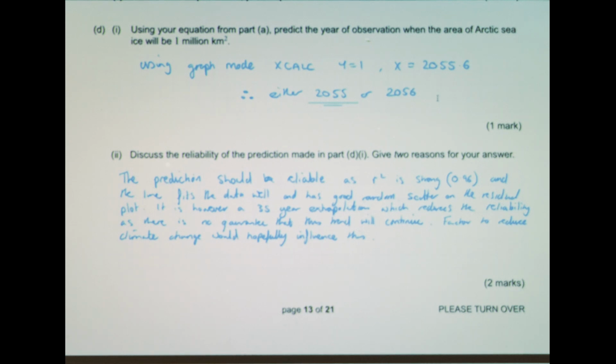Line of best fit was good, and we had a random scatter in the residual plot. That might be sufficient for 1 mark as well. So if they said that, they could then argue about the extrapolation as well. So there's a few things we could accept in that circumstance.